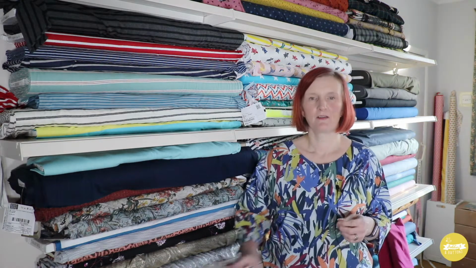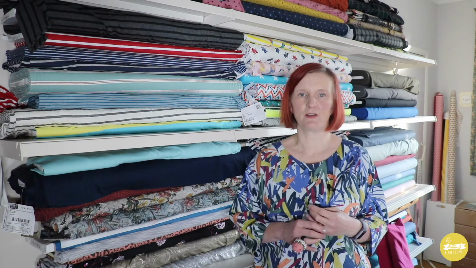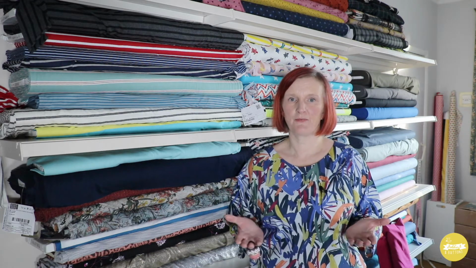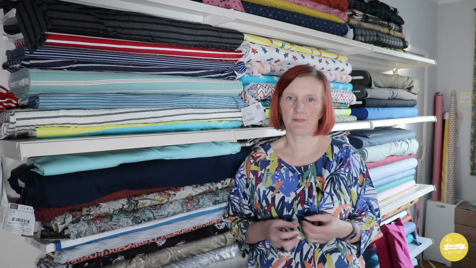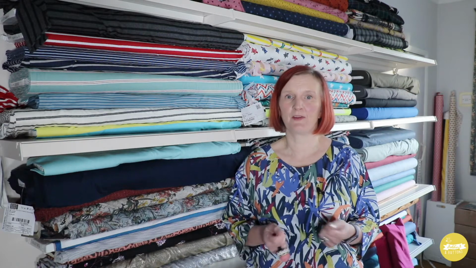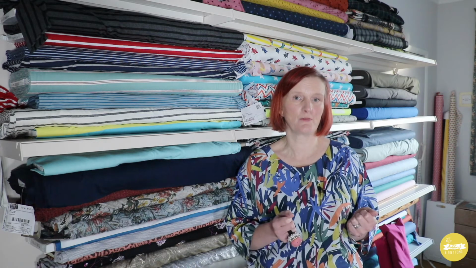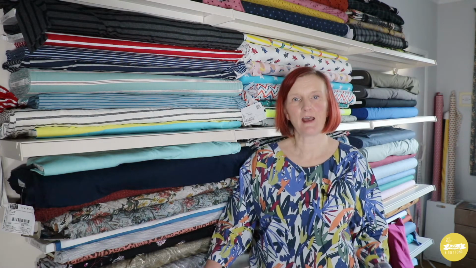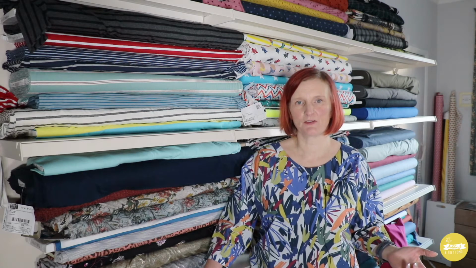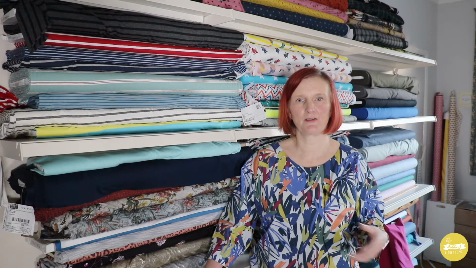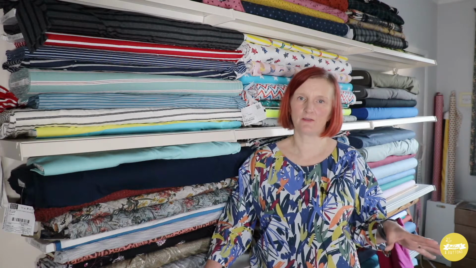Another thing that can be a little bit confusing is the content of the fabric. You might have two different fabrics that both have, say, 95% cotton and 5% elastane, but they might have different percentages of stretch. So you can't go on how much elastane is in a fabric to tell how stretchy it will be. What I'm going to do now is show you how to find the percentage of stretch in fabrics, and also show you some different fabrics and talk through their content and stretch percentage.